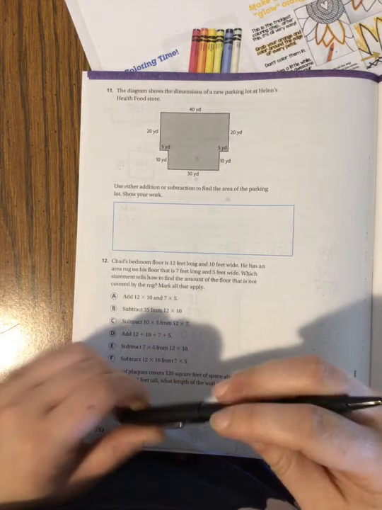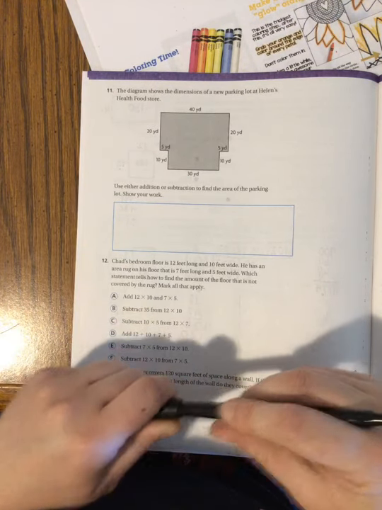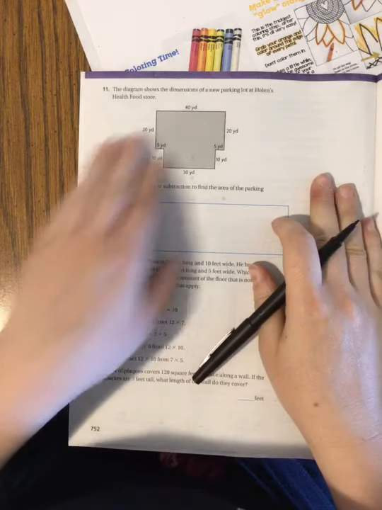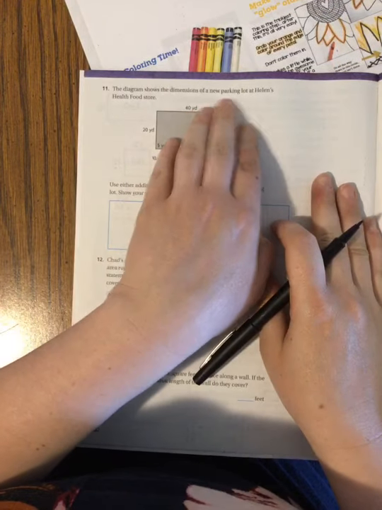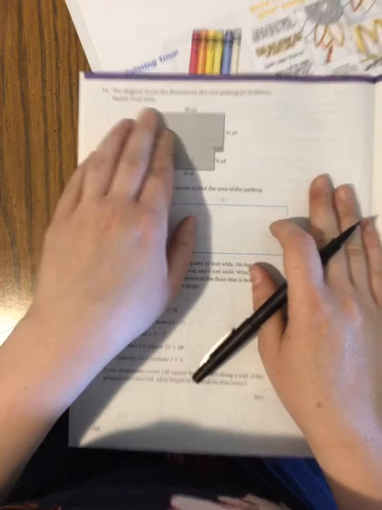All right, this video is part 2 of the Chapter 13 test review. The diagram shows the dimensions of a new parking lot at Helen's Health Food Store.